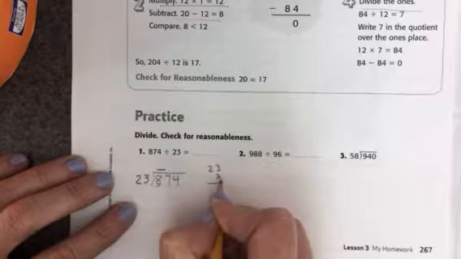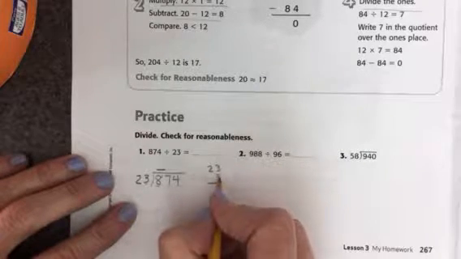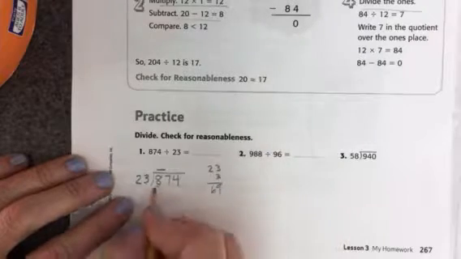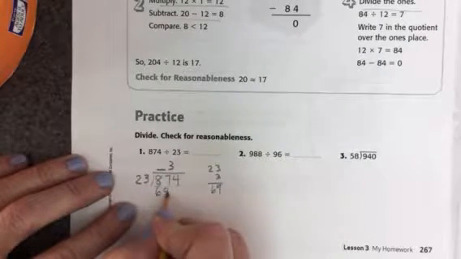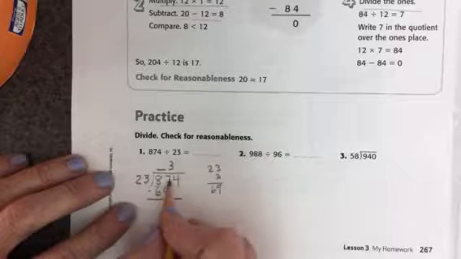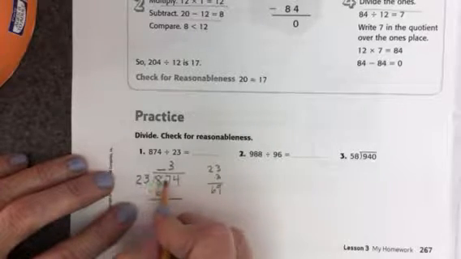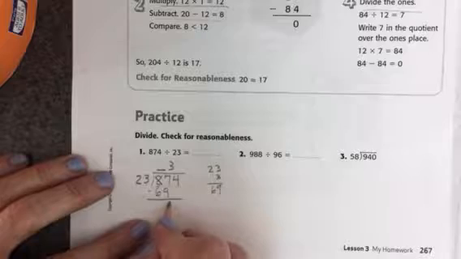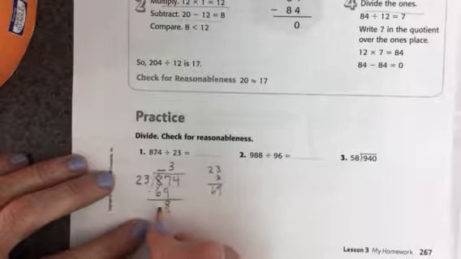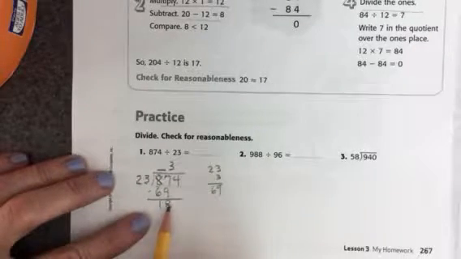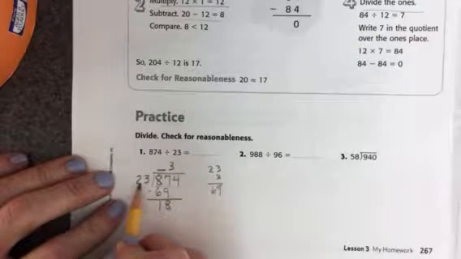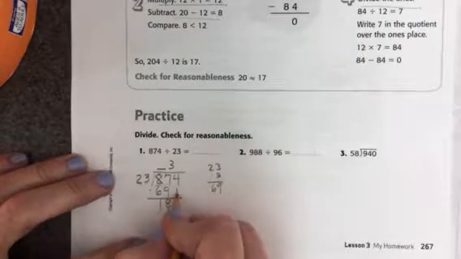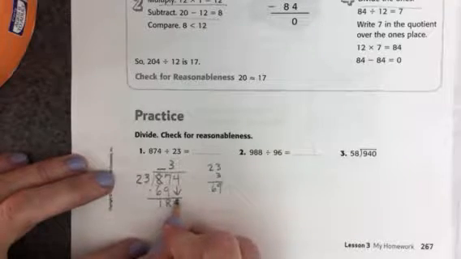23 times 3. 3 times 3 is 9. Okay, so I got 69. So this is what I'm trying, 69. I'll subtract. I can't do 7 minus 9, so I'm going to borrow. 17 minus 9 is 8, and 7 minus 6 is 1. I need to make sure that 18 right here is less than my divisor, 23. It is. So I'll move to the next number.